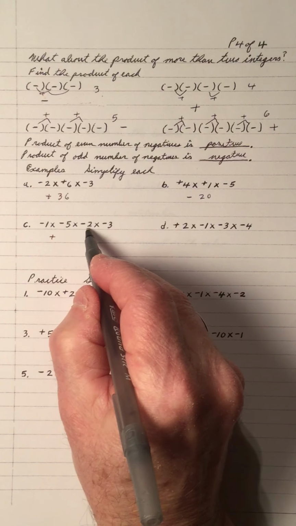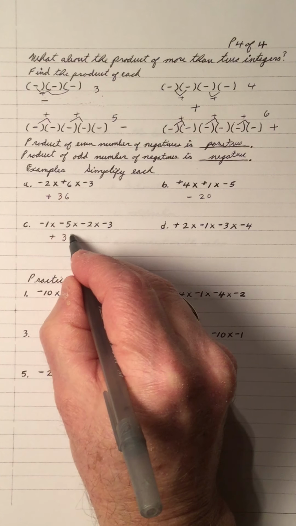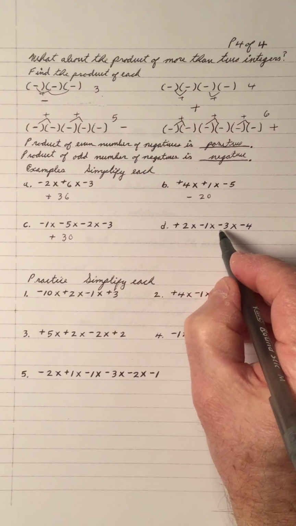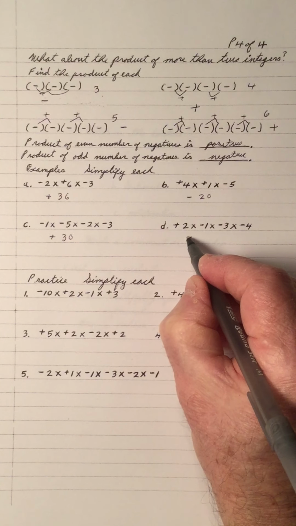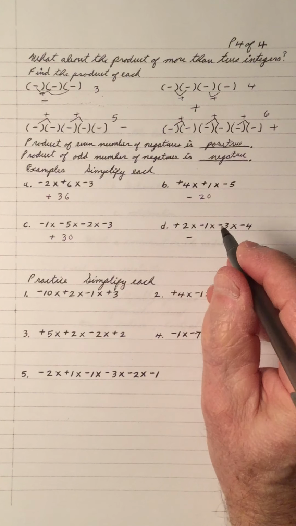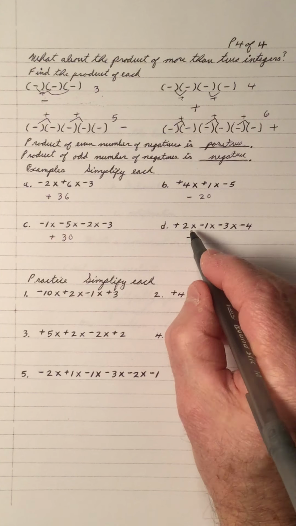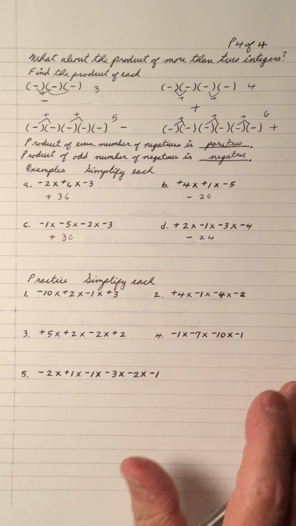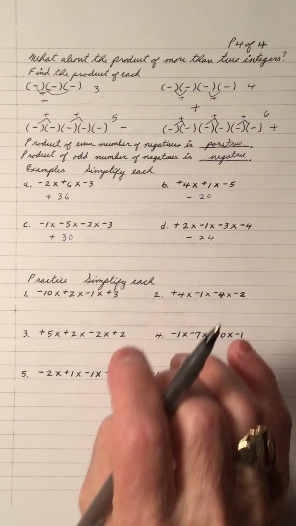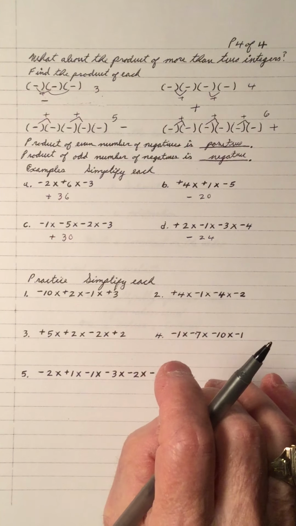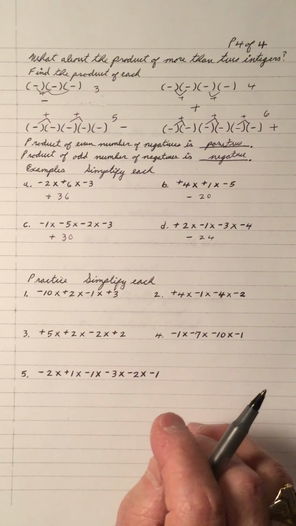5 times 2 is 10 times 3 is 30. How many negatives? 1, 2, 3. 3 negatives. When I multiply is odd, so I'm going to get a negative answer. 2 times 3 is 6 times 4 is 24. So when you're multiplying more than one integer, check the negatives. An odd number of negatives when you multiply is negative. An even number of negatives is positive.